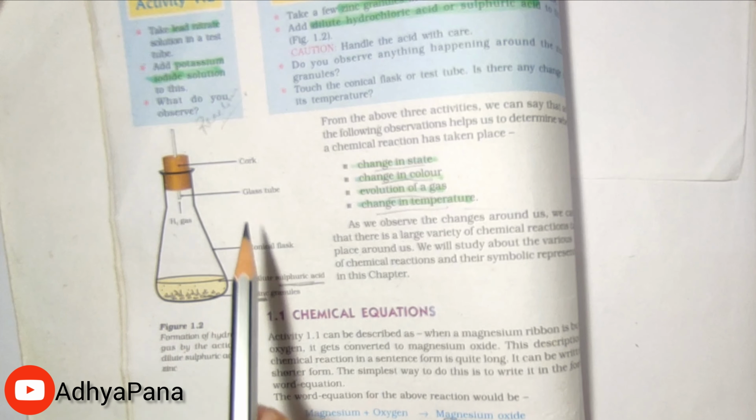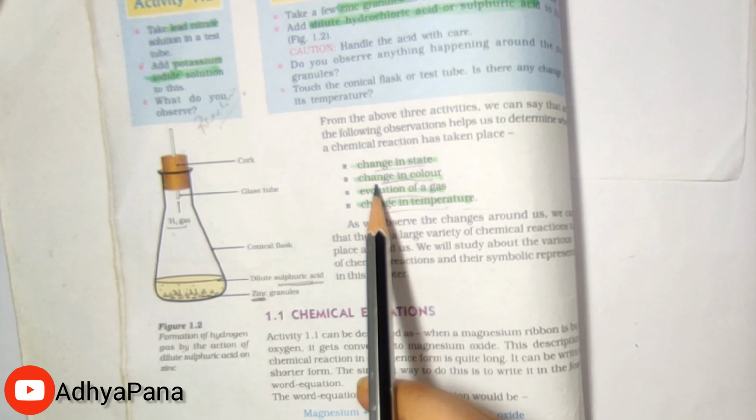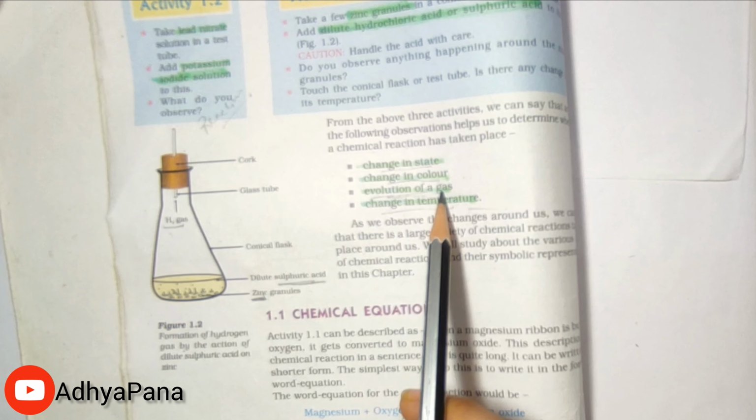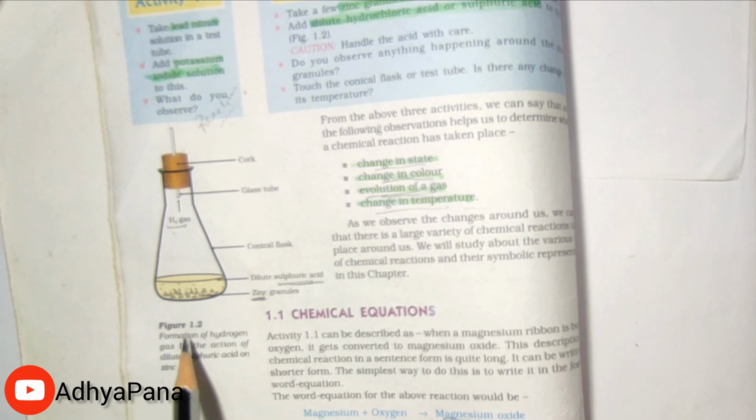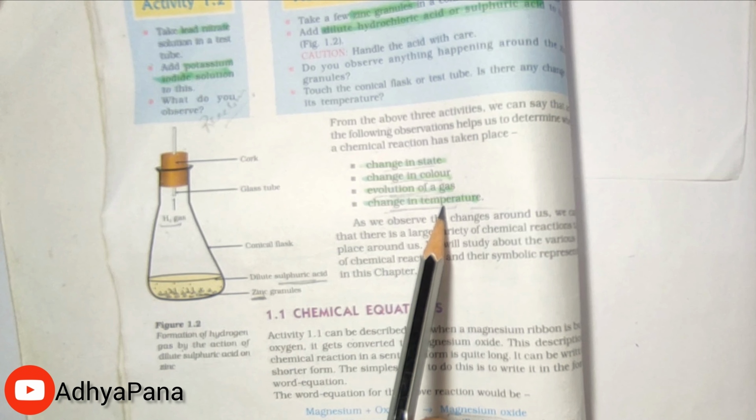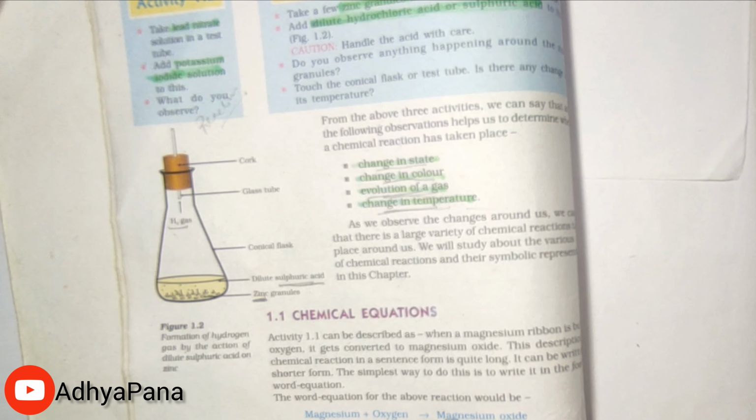So, it is also evolving a gas. We can see this from the phenomena. You will also observe a little bit of change in temperature. This indicates that a chemical reaction has taken place.